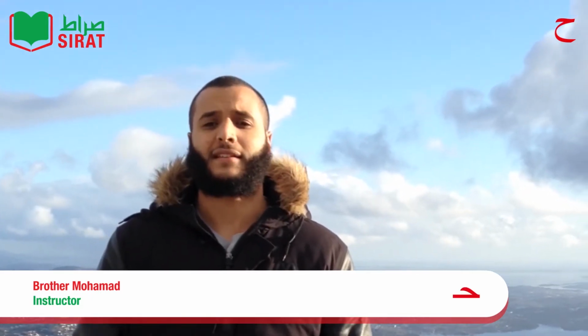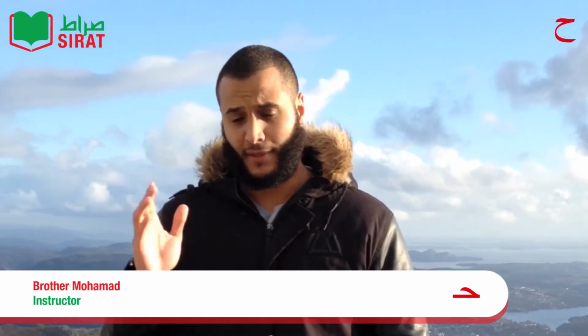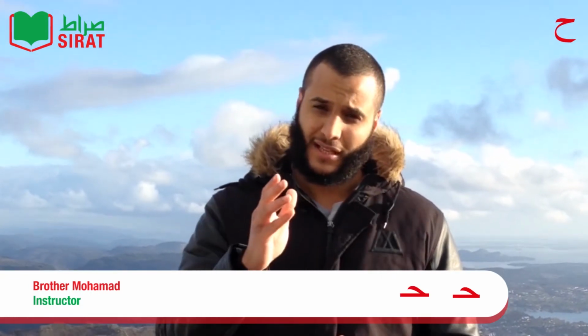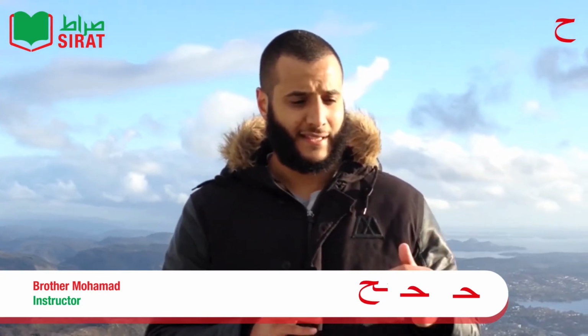Ha looks like this in the beginning of the word, and it looks like this in the middle of the word, and it looks like this at the end of the word. So just like the Jeem, it has a completely different shape at the end of the word as it does in the beginning of the word.